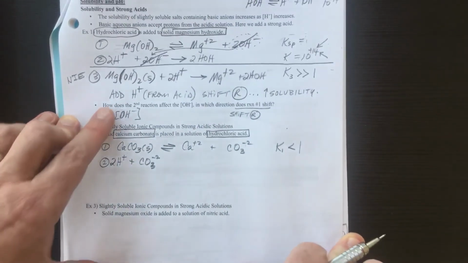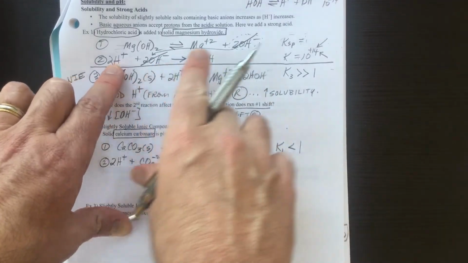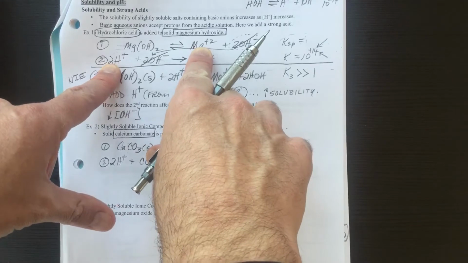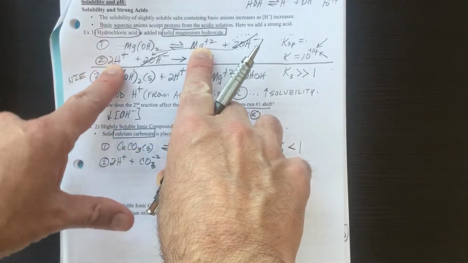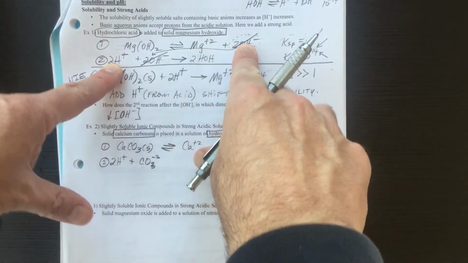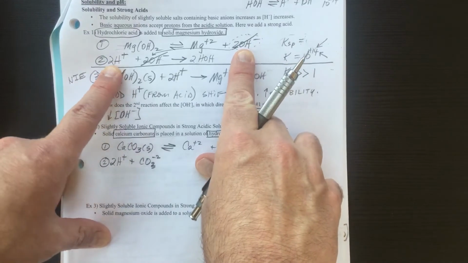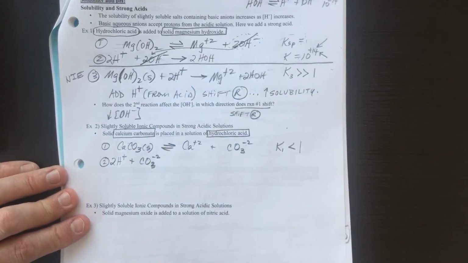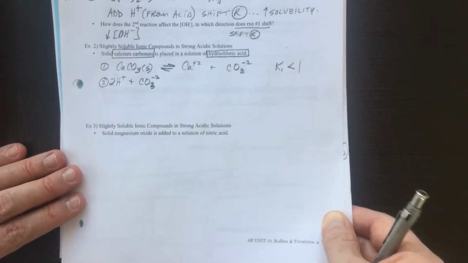If you think about magnesium back up here, magnesium hydroxide, the magnesium ions are actually repelling the hydrogen ions. And so the hydrogen ions are attracted, since opposites attract, to the hydroxide ions, hence the formation of water. A similar deal here.